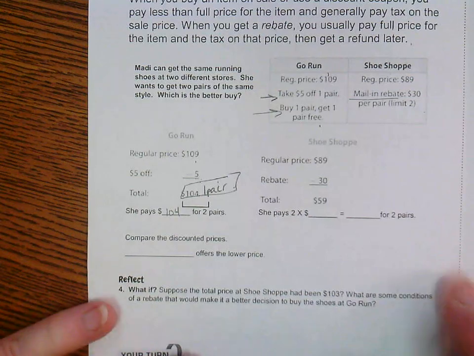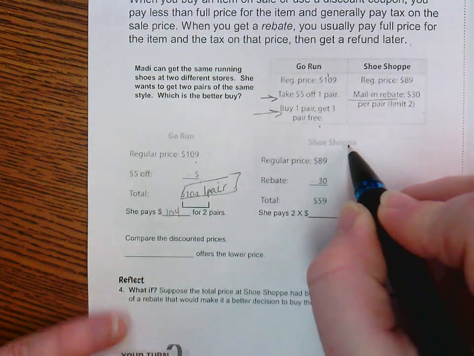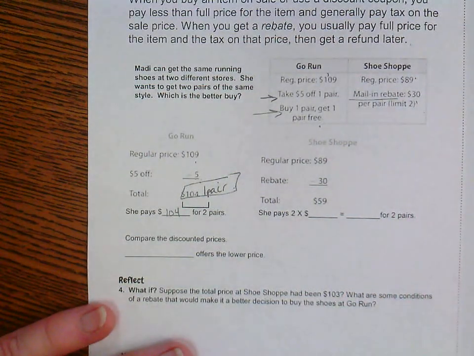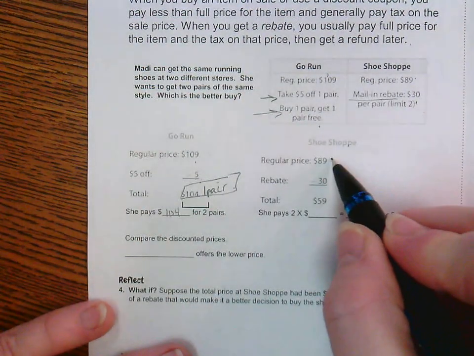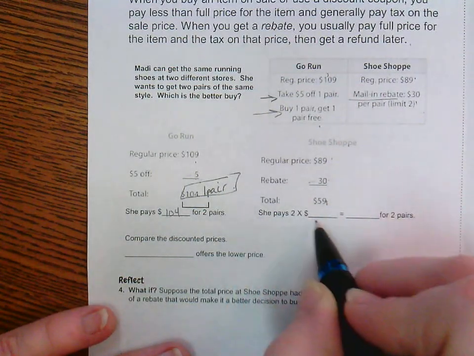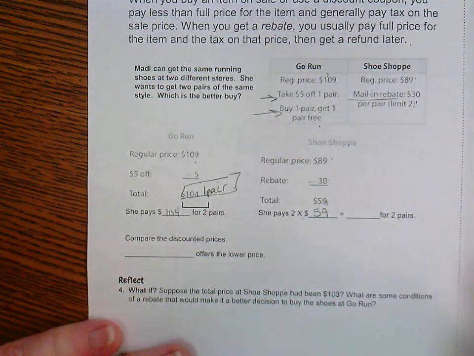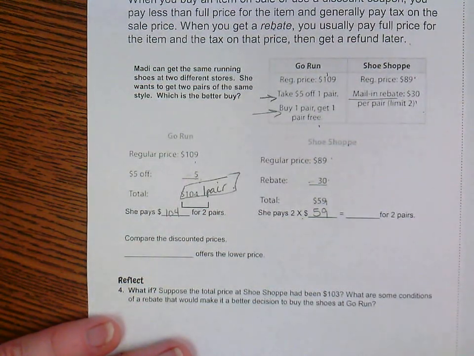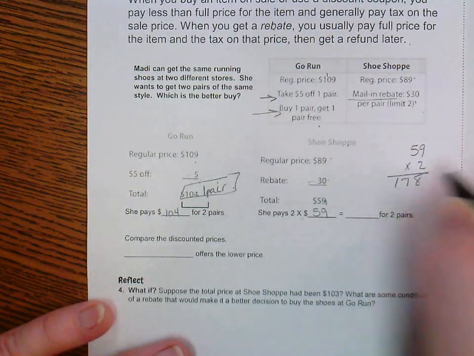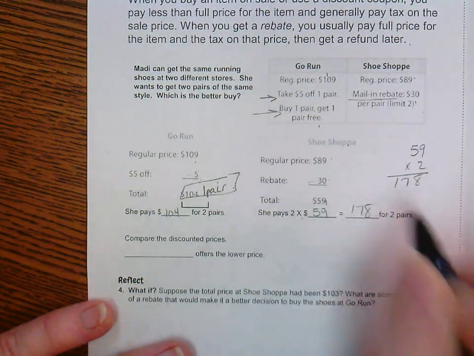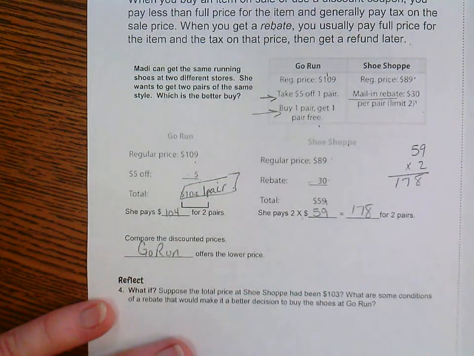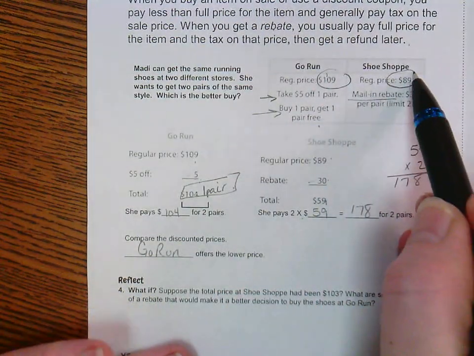Okay, now Shoe Shop has the same shoes for $89, and you get a mail-in rebate of $30. So $89 minus the $30 is giving her $59 per pair. Now, if she's getting two pair for $59, how much is she actually spending for two pairs of shoes? So we do 59 times 2 is going to give us 178. So she's spending 178 for two pairs. So Go Run is actually offering the better deal, even though originally it did not look like it.